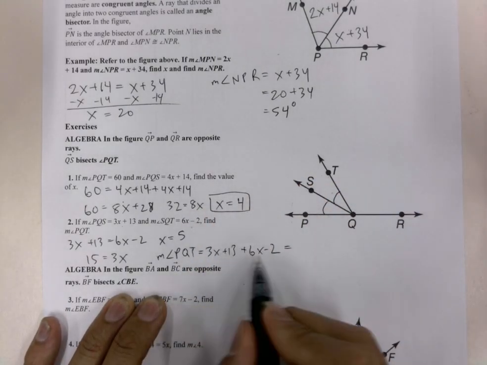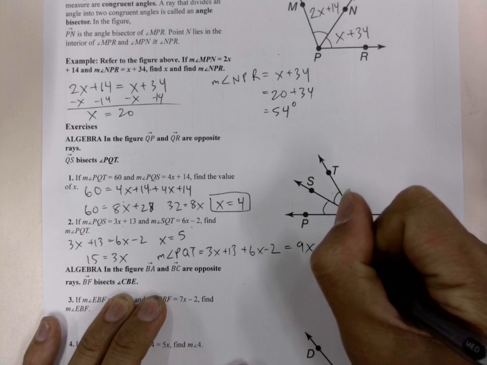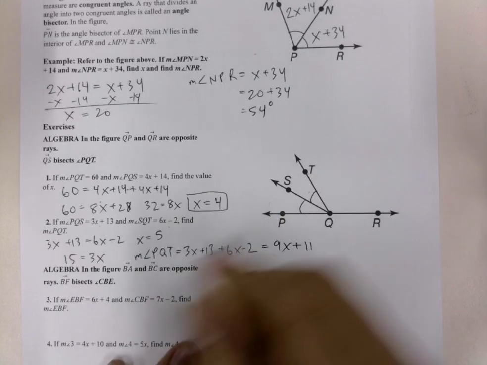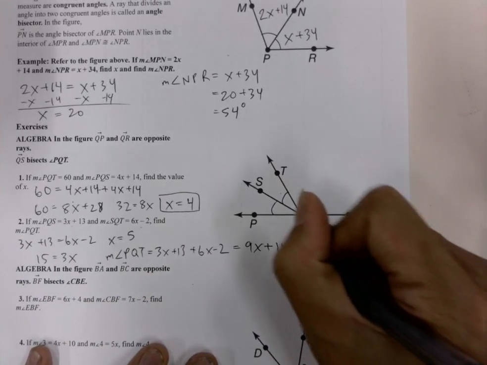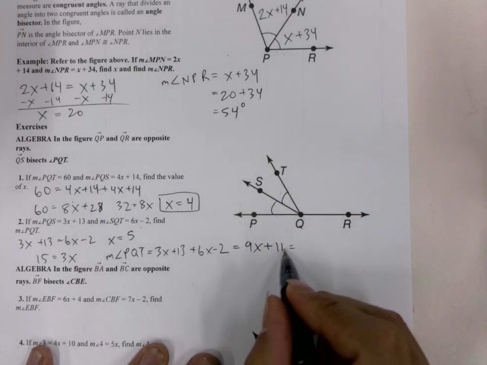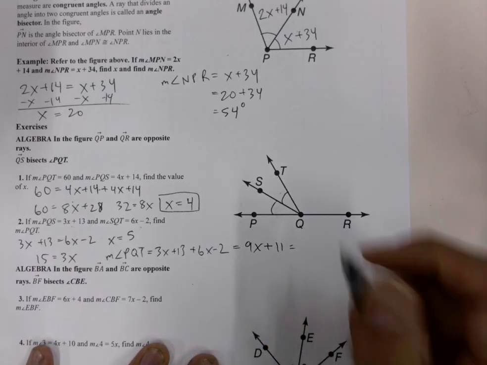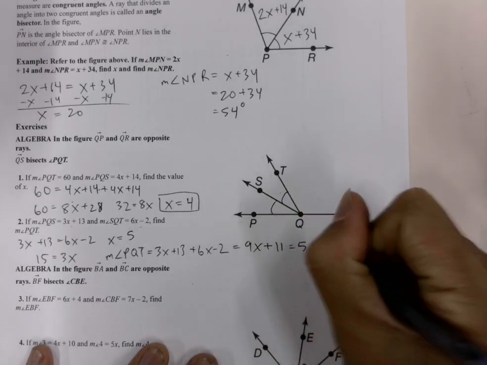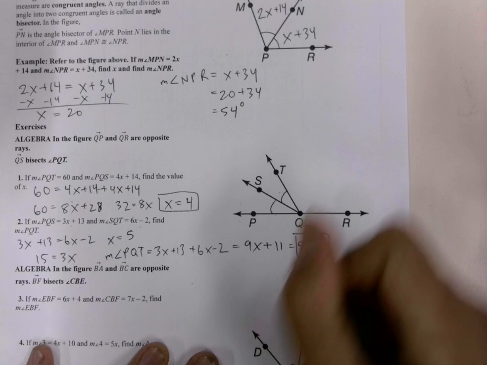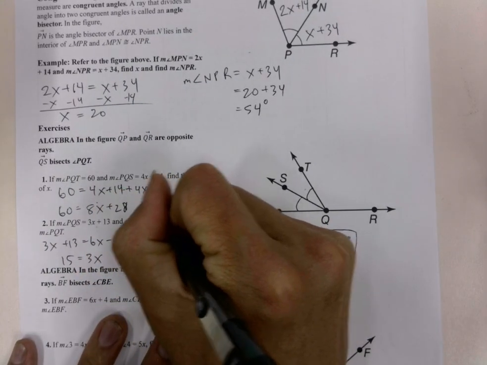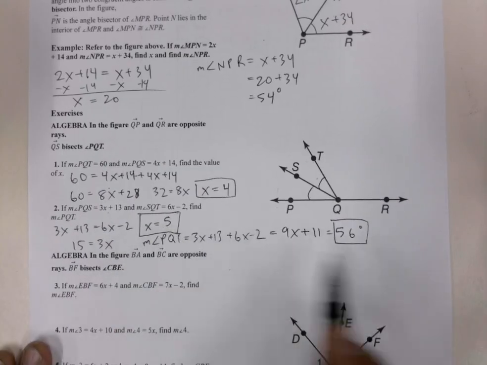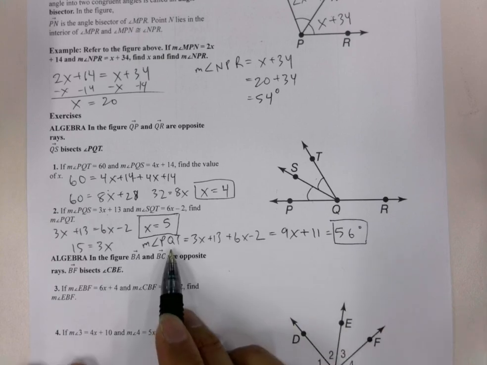Well, let me go ahead and first combine our like terms. So this is going to be 9x plus 11, right? Now I'm going to substitute in 5 for x. So it's going to be 9 times 5, which is 45, plus 11, so that's 56 degrees. And that is my second answer there, right? So I found my x and I found my measure of PQT.